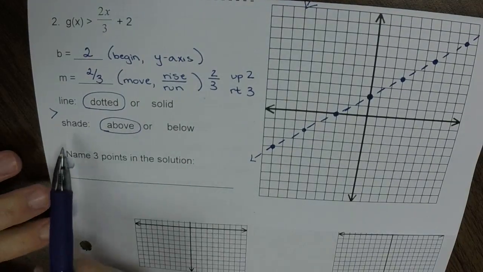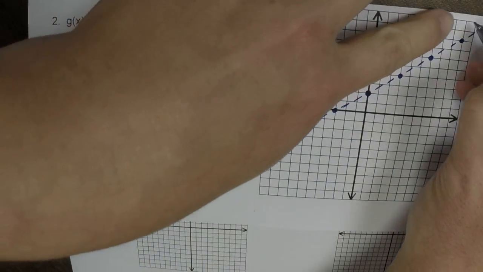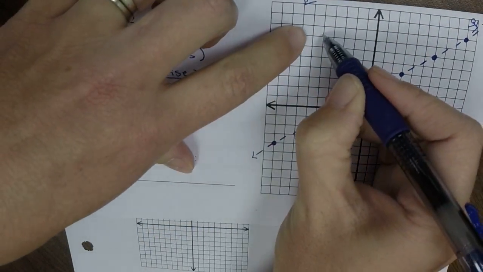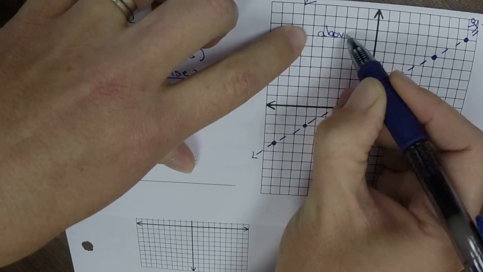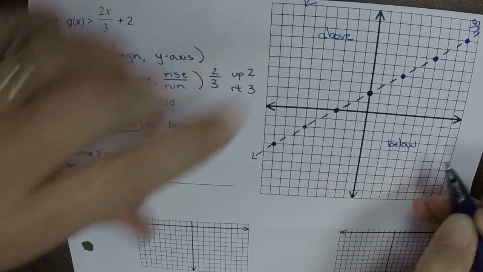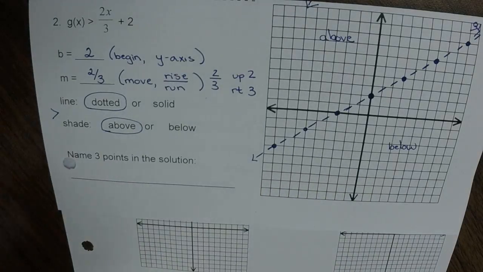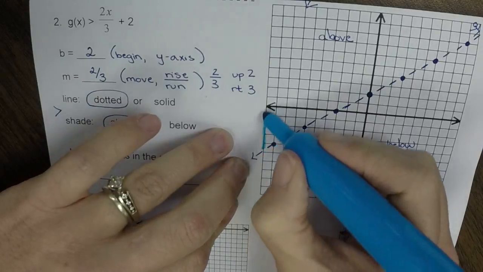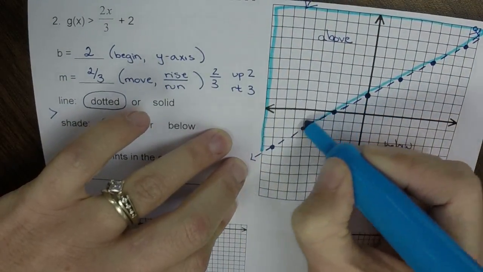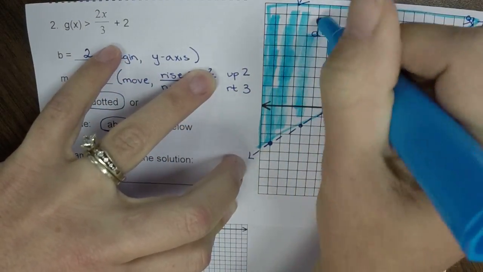And now we're supposed to shade above. So again, if you were the kid on the slide, you would have to sit right here to go down the slide. So this would be considered above. This would be considered below. This time we're supposed to shade above. And then we would shade above.